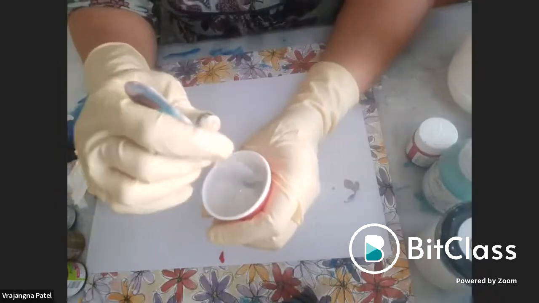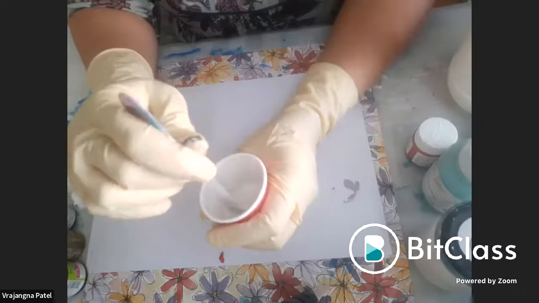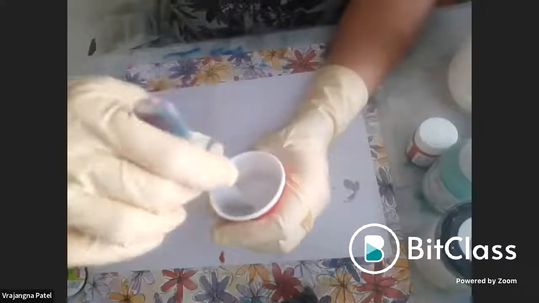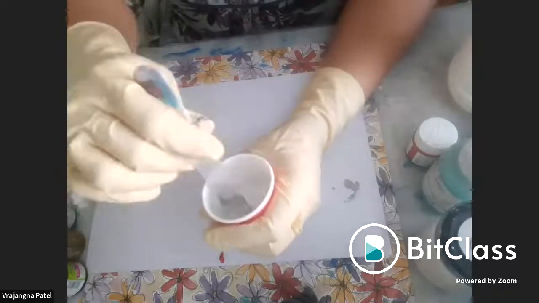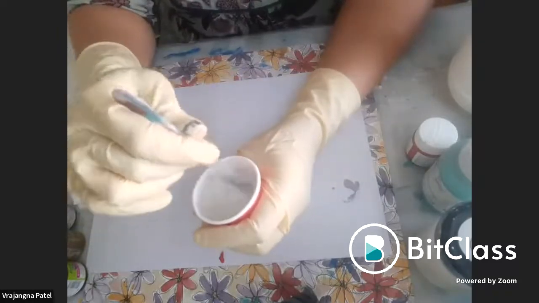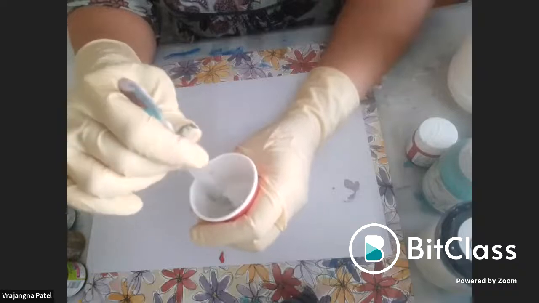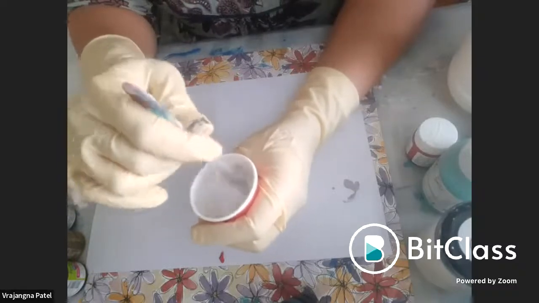This is one of the most important tricks that can help you to get a perfect finished product. So mix it slowly and keep scraping. Scrape the sides as well as the base to have a perfect liquid mixture.